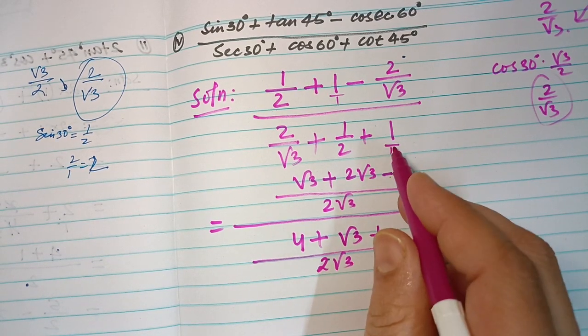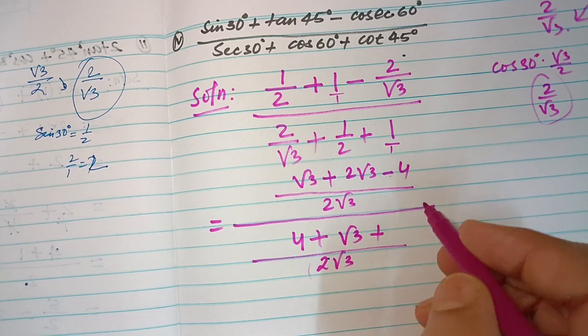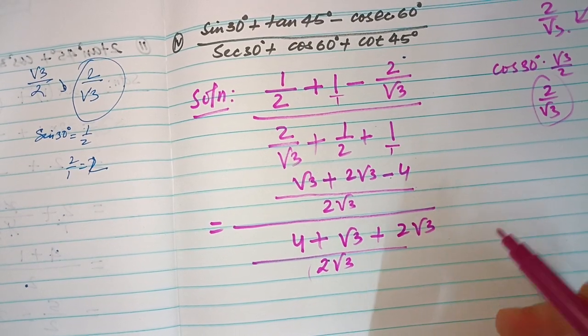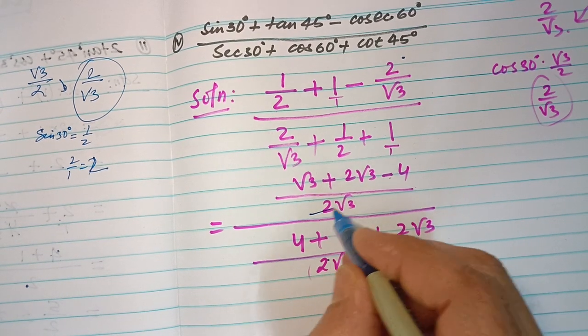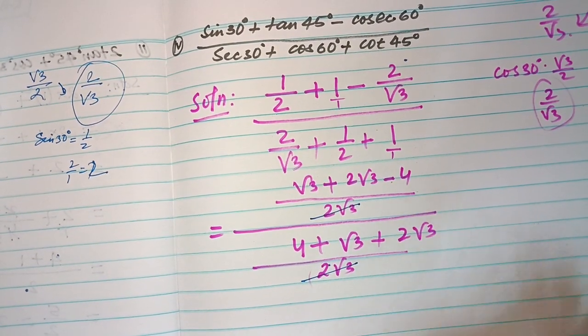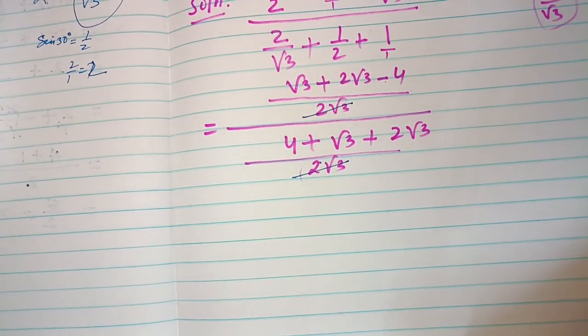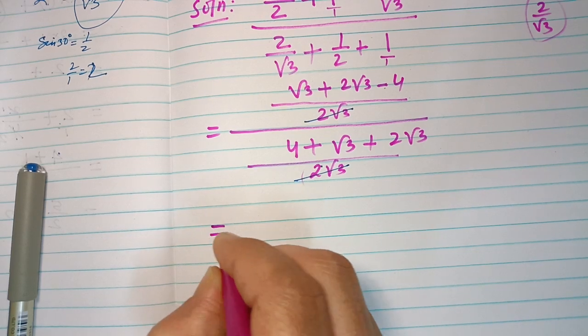Plus, if I divide this whole number by 1, I'll get this whole number, and this 2 root 3 will be here. In the next step, as the numerator and denominator have the same number, we can cancel it. You got it? Now if I continue this, I'll get something like this.